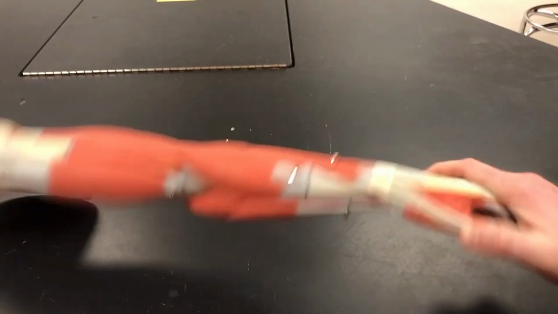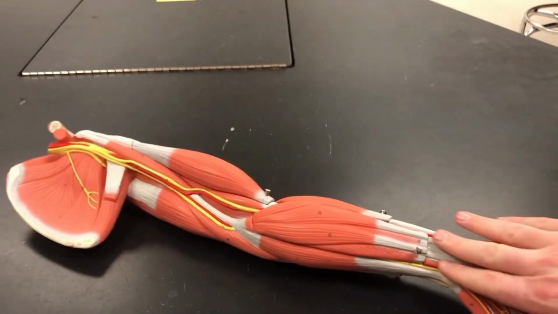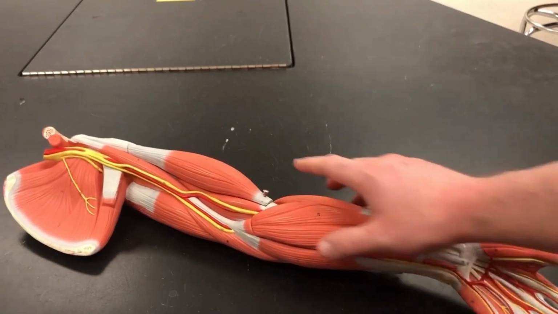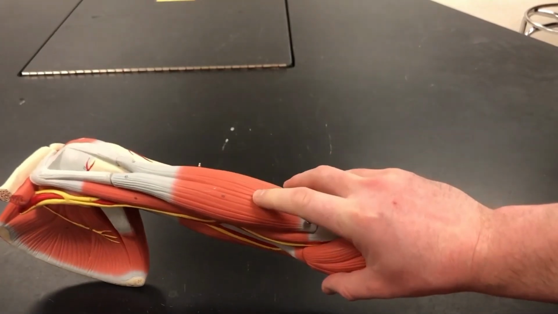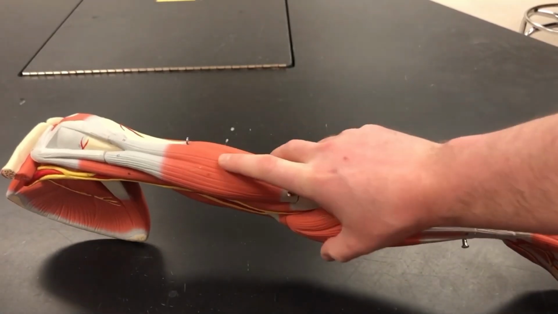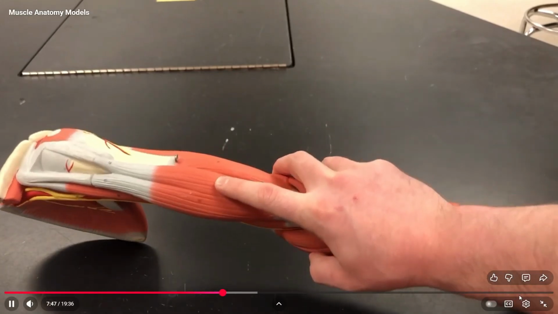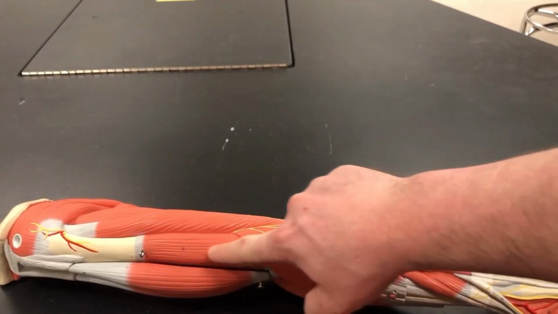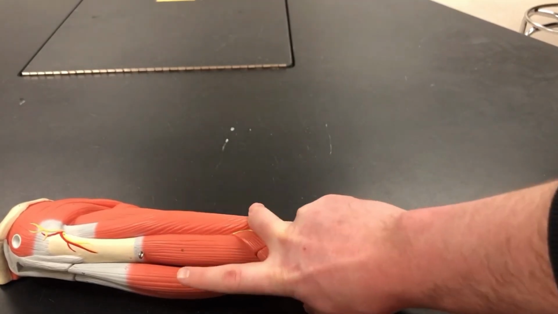Let's take a look to see if we're looking at the anterior or posterior view. How do we tell the difference? The back of the hand versus the front of the hand. So here's going to be the anterior surface. And there's the brachial region up here. We've got our biceps brachii right here. Just underneath the biceps brachii, we've got our brachialis. There's the brachialis. Both of them are in the brachial region.